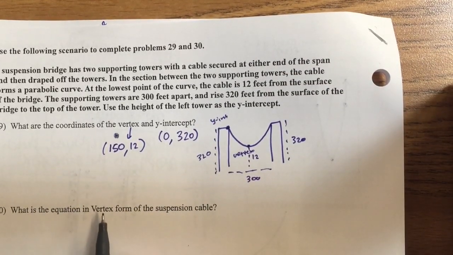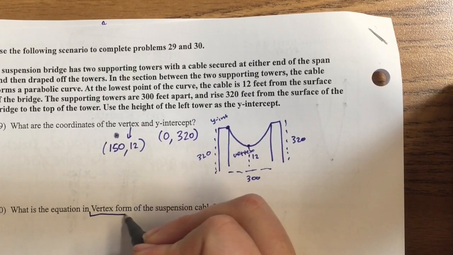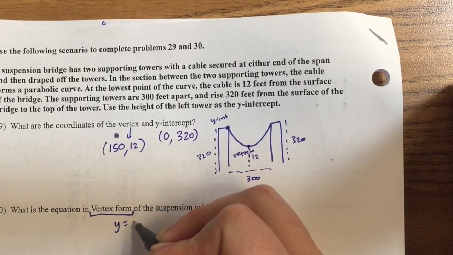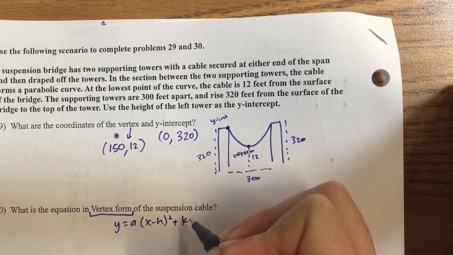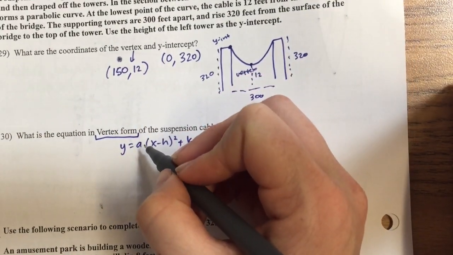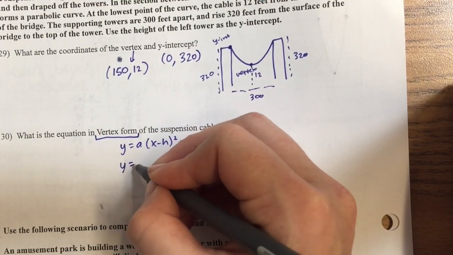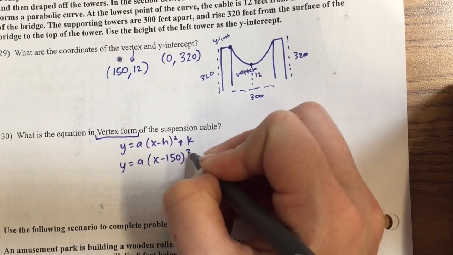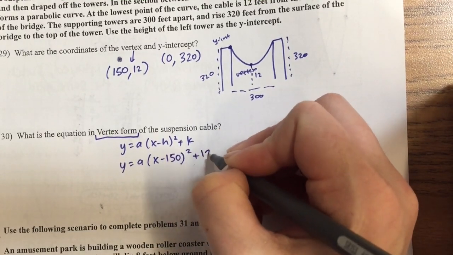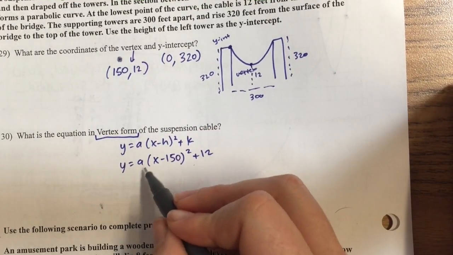What is the equation of the vertex form? y equals a(x minus h) squared plus k. I know that my vertex, when I plug it in, would be x minus 150 plus the k is 12. But I don't know what a is.